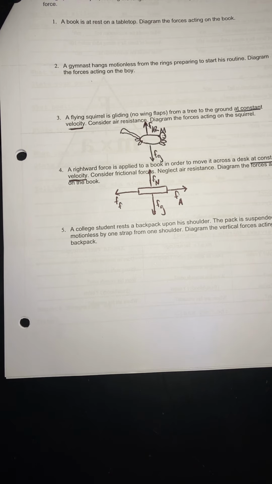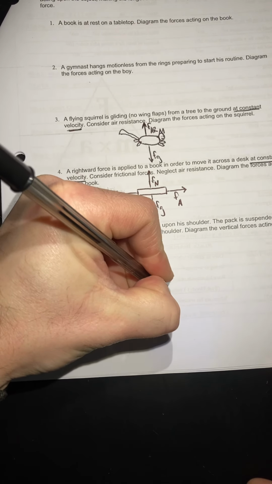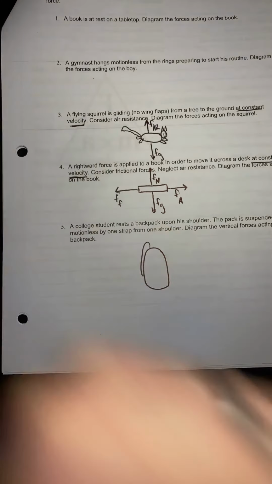All right. Last one. A college student rests a backpack upon his shoulder. The pack is suspended motionless by one strap from one shoulder. Diagram the vertical forces acting on the backpack. All right. Here's your backpack. It's hanging by one shoulder strap.